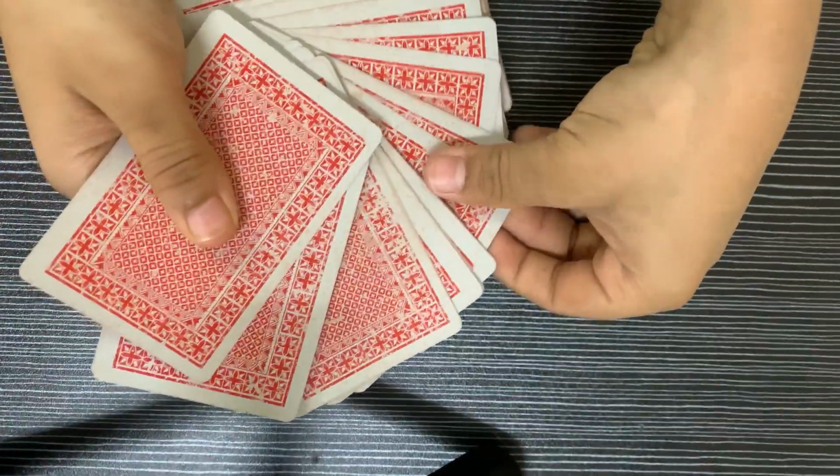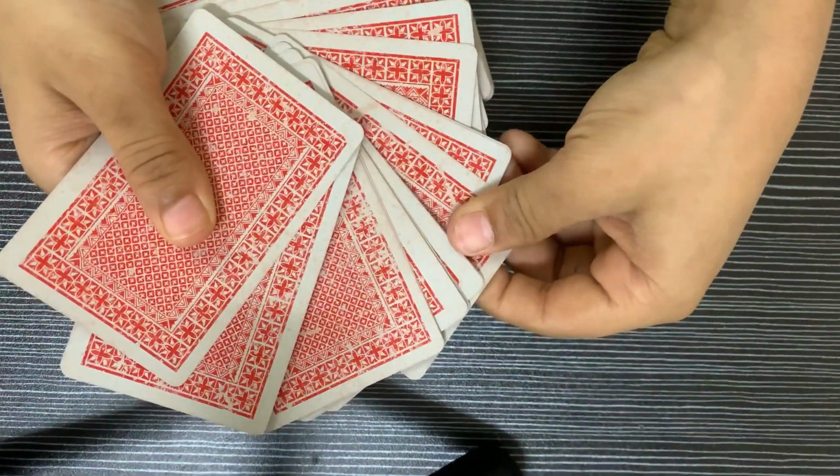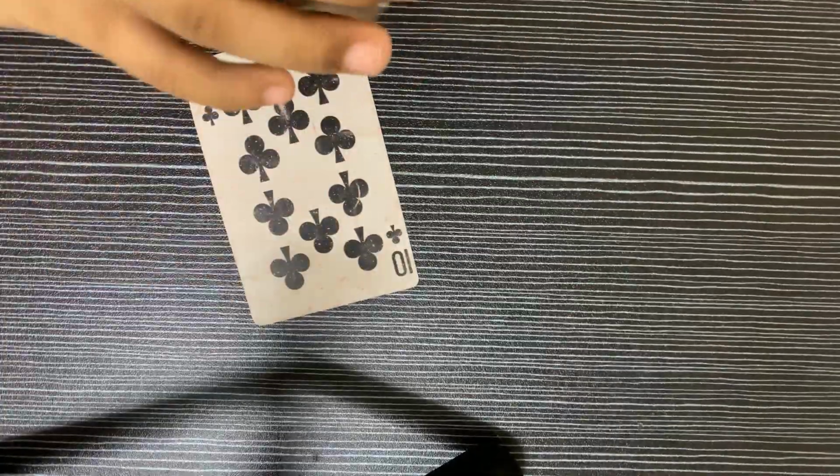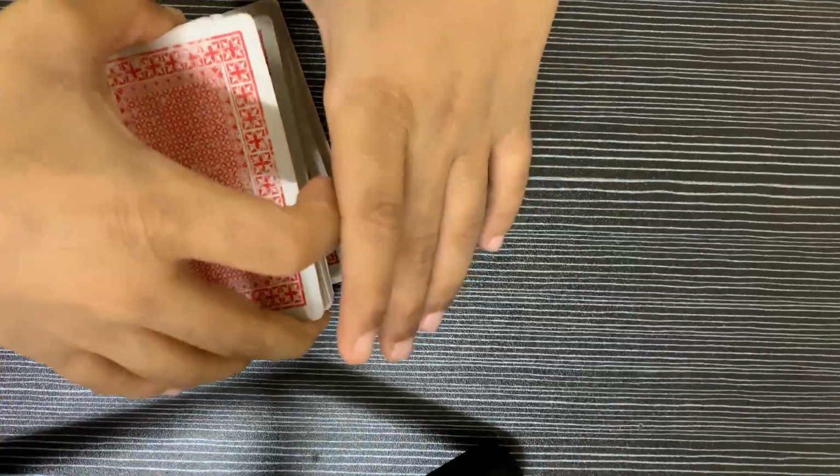Now the spectator can select any card. You don't force it, and suppose he took this. In this case we have the 10 of clubs. So what I am going to do is put the card above, make a full cut, and then see what this card trick is doing.